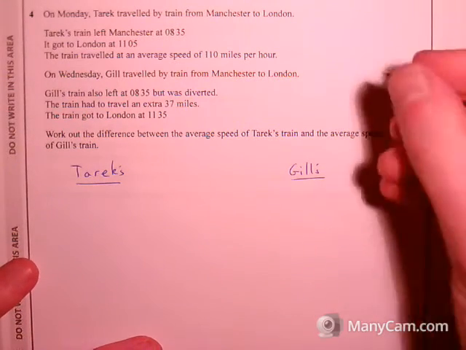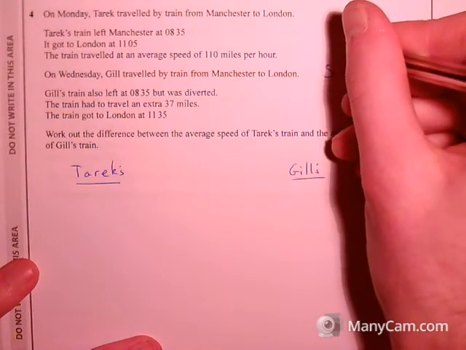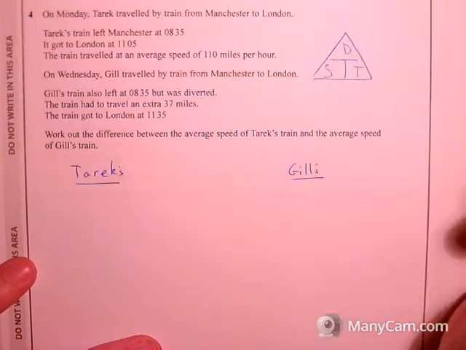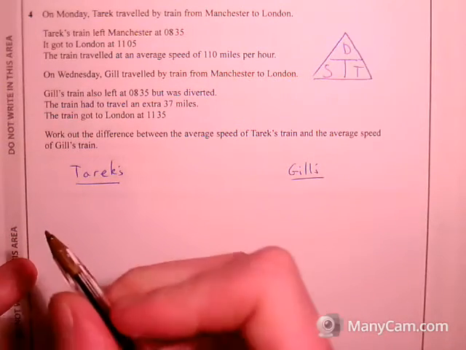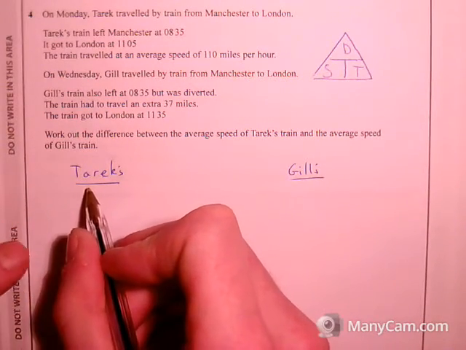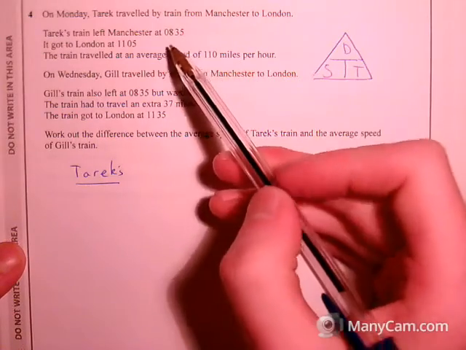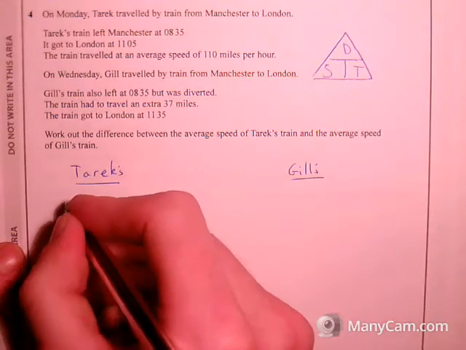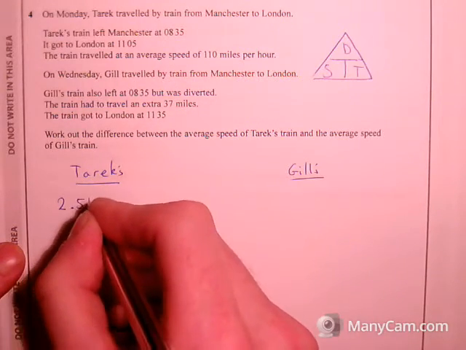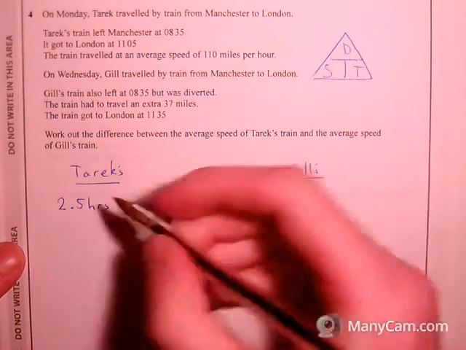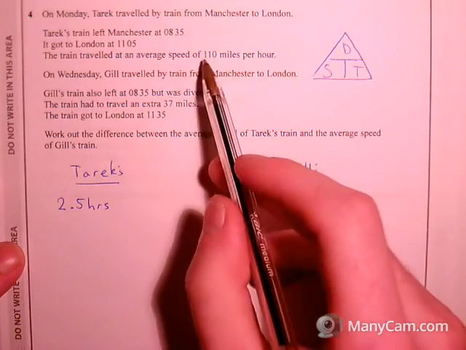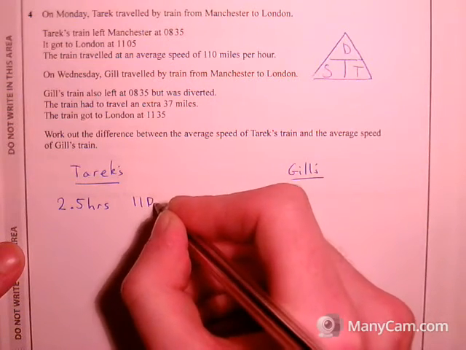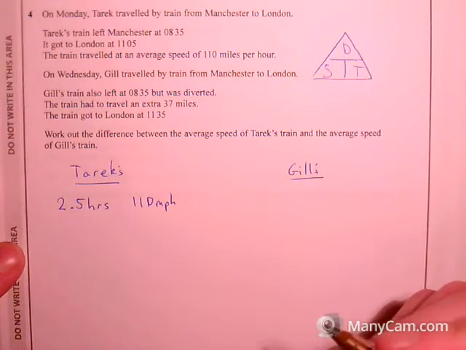And we're talking about speed, distance, time, so just in the corner there I'm going to write the formula speed, distance and time, that triangle that we know. So to begin with, if I work out what I know about Tarek's journey, we're told that he left Manchester at 8:35 and got to London at 11:05. Counting along, we work out that that took him 2.5 hours. We're also told in the question that his train travelled at an average speed of 110 miles per hour, so we know his average speed was 110 miles per hour.